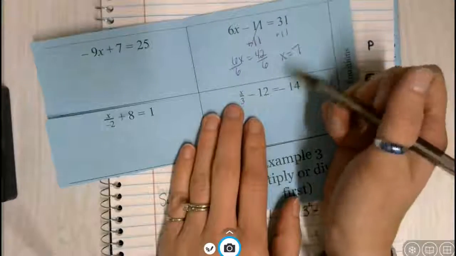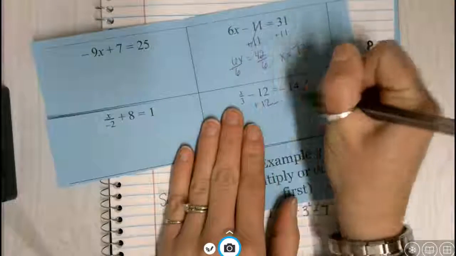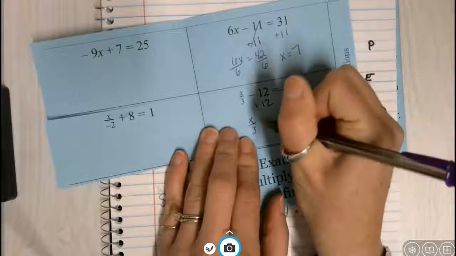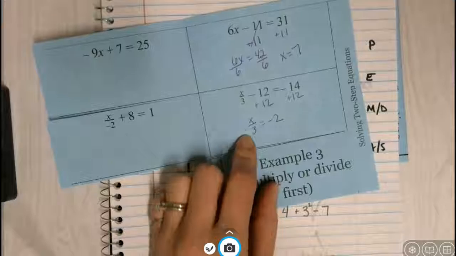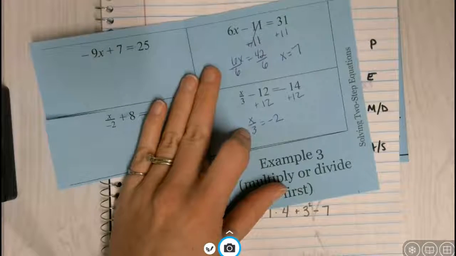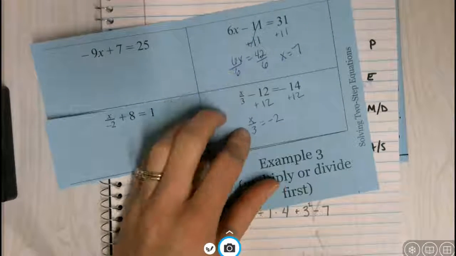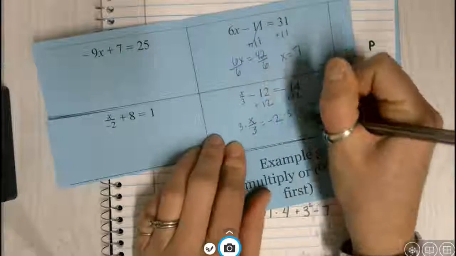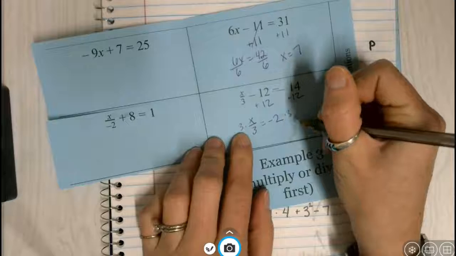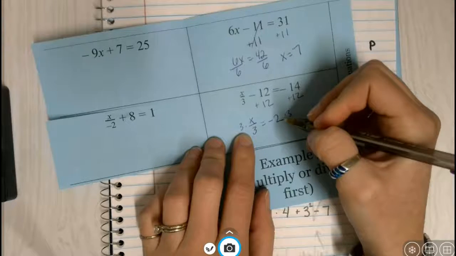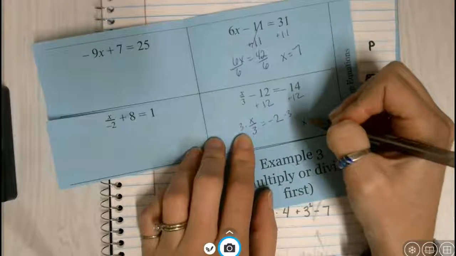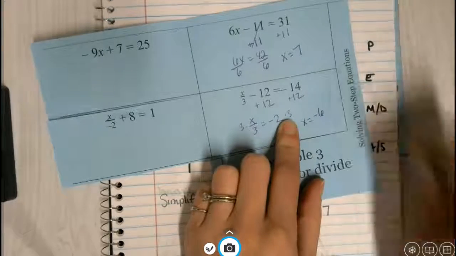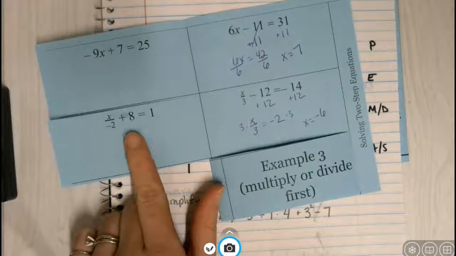To undo that subtraction, I add 12 to both sides. So I end up with x divided by 3 equals a negative 2. Well, up above I was multiplying, so I undid that. Here I'm dividing, so to undo that division, I multiply both sides by 3. And then remember, here I have to multiply by whatever's in the denominator. So now I'm left with x equals a negative times a positive is a negative, and 2 times 3 is 6. So now you have one that looks really similar to that.